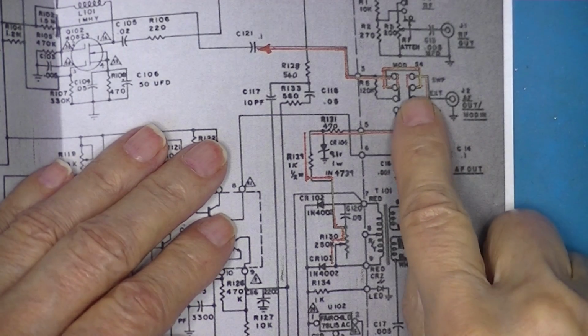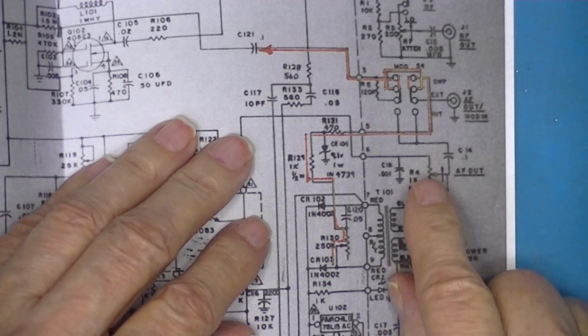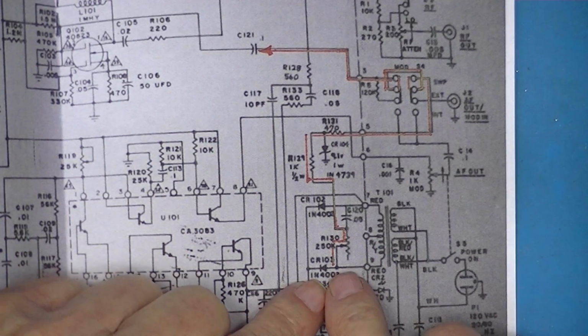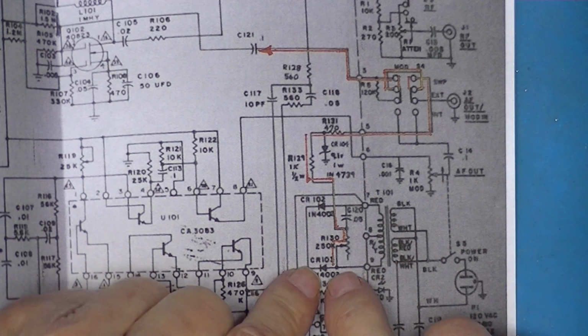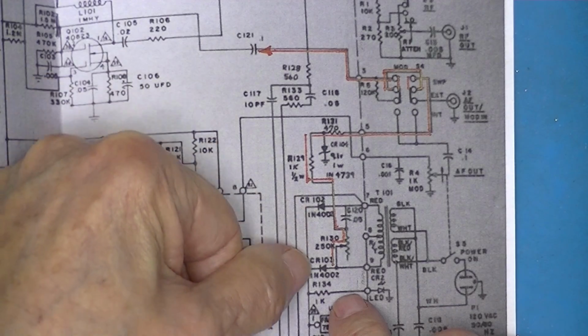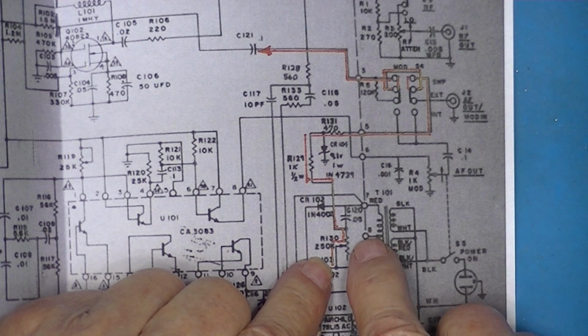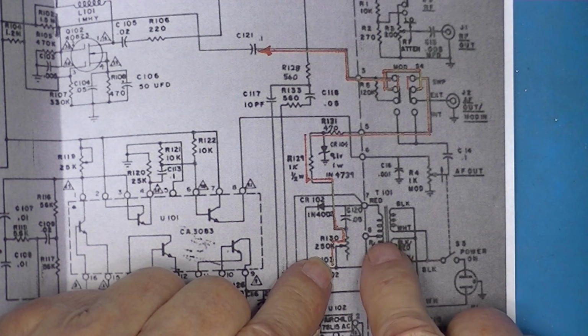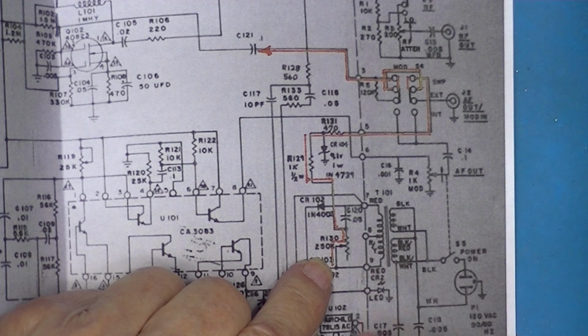Let's put this switch in the sweep position. In the sweep position, a sample is taken from the secondary of this power transformer, right here. Now, this is not rectified. This over here is DC, but this is AC. This center tap is grounded. I don't really know what the voltage is here, probably about 25 volts, 20 volts.